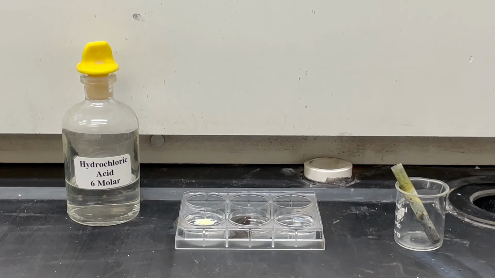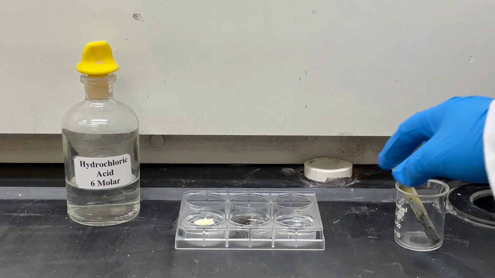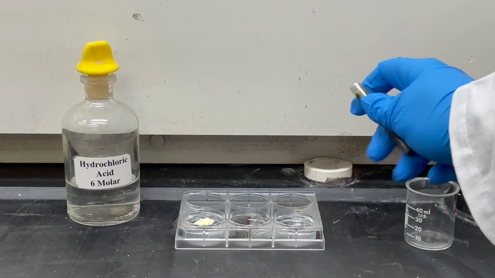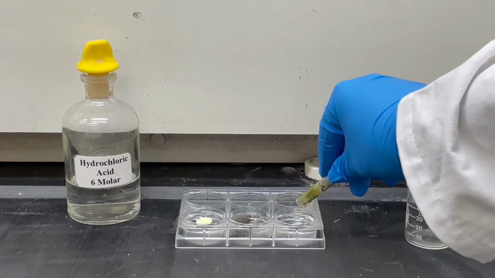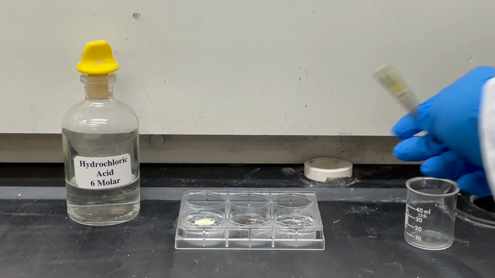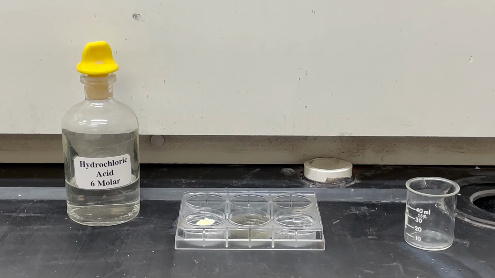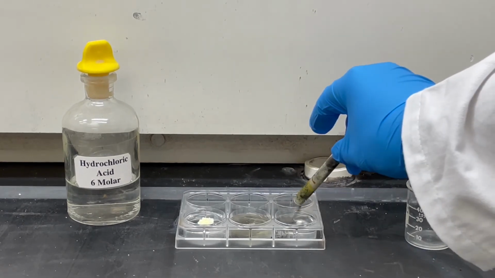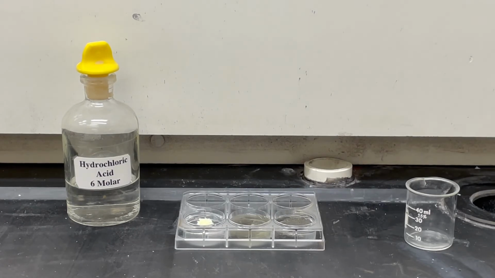The iron metal reacts very slowly with hydrochloric acid to create small bubbles. The bubbles that form are hydrogen gas. In the well on the right, I add the iron(II) sulfide product. Some of it floats, some of it sinks, but very distinctly you can see large bubbles that form.